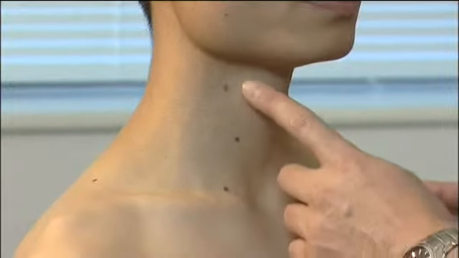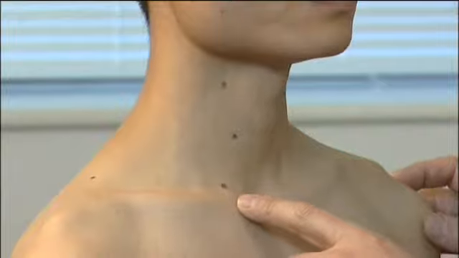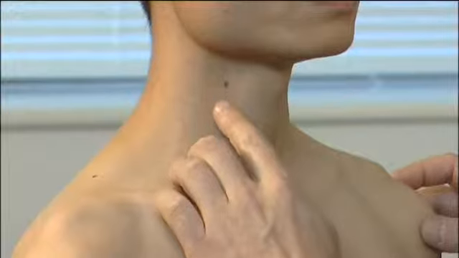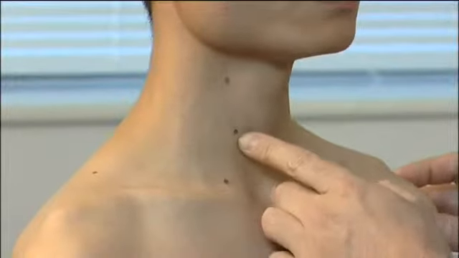Stomach 10 is located midway between Stomach 9 and Stomach 11. It's on the anterior border of the sternocleidomastoid, so be sure to palpate down the muscle to find this point.